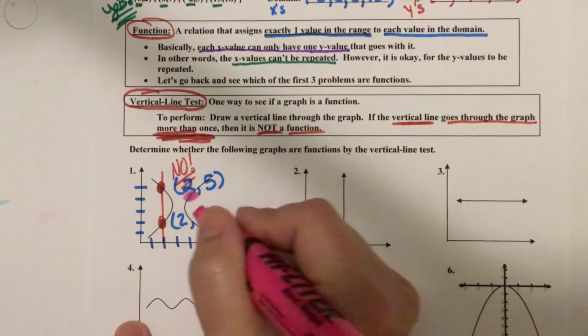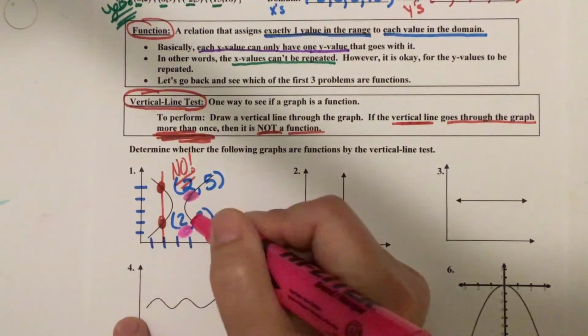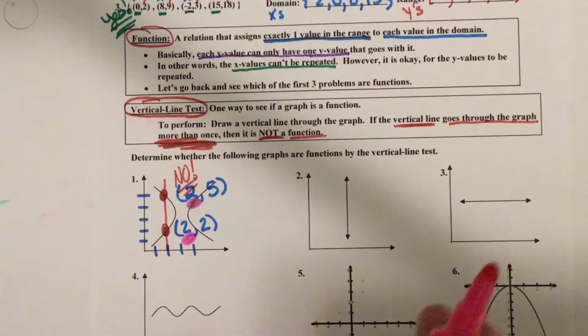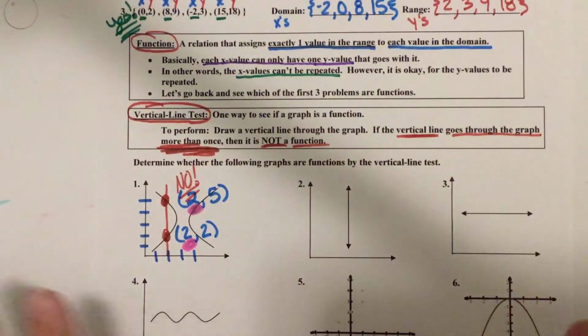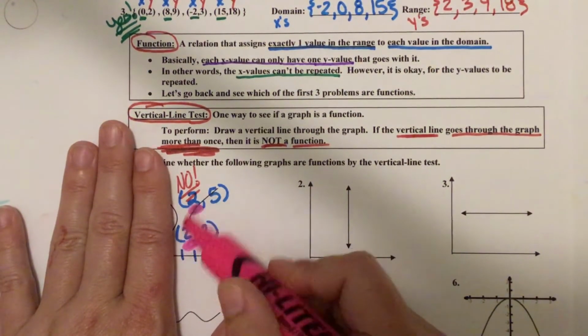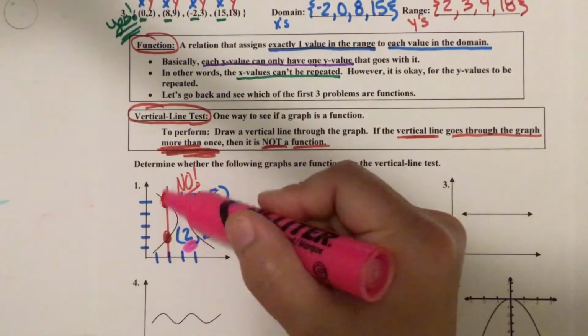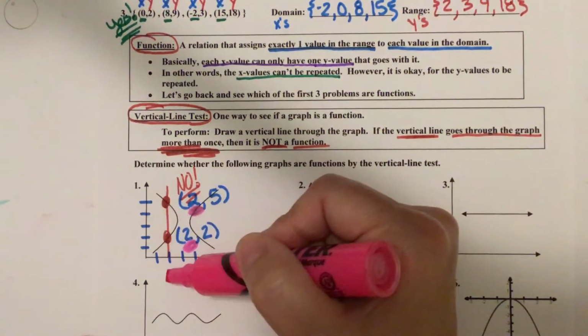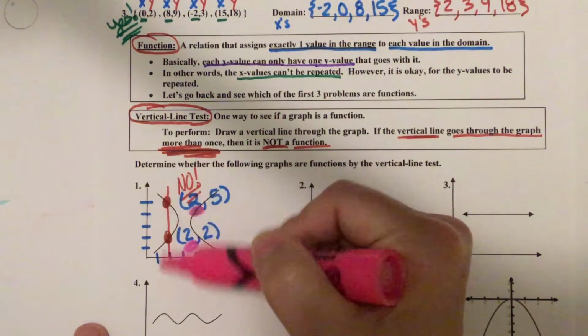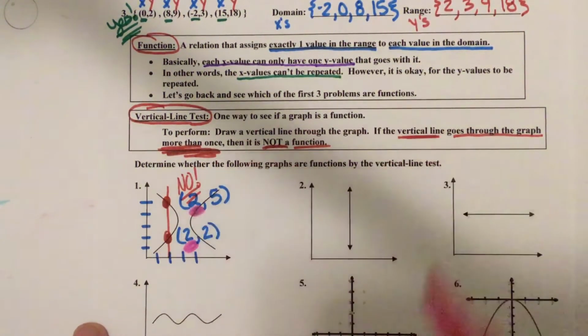So look at these X's here. See how this has an X of a 2 and this has an X of a 2? Well, we were told if X's repeat, it's not a function. So this is tying in two different ways to know whether something's a function or not. If x's repeat, it's not a function. And if a vertical line crosses through the graph more than once, it's not a function, which would happen if those x's repeated.